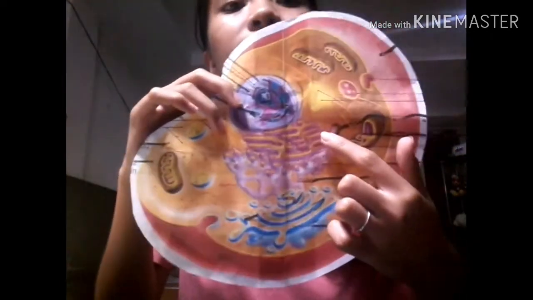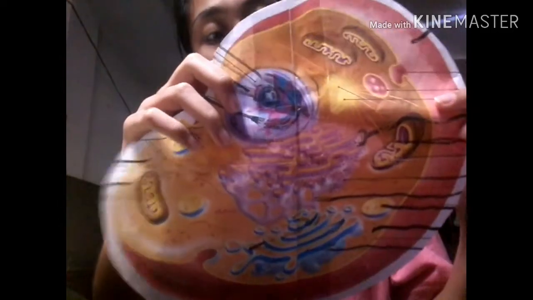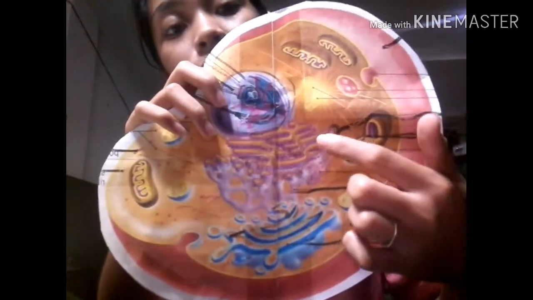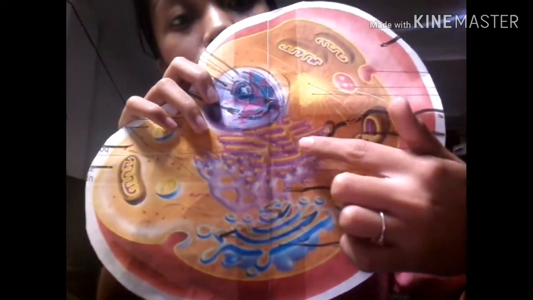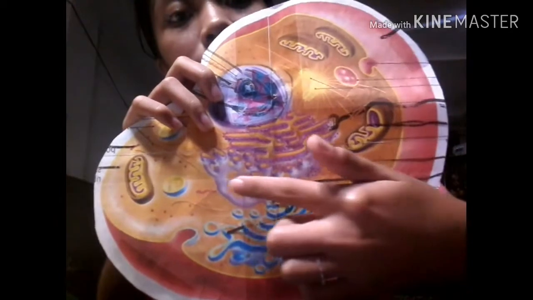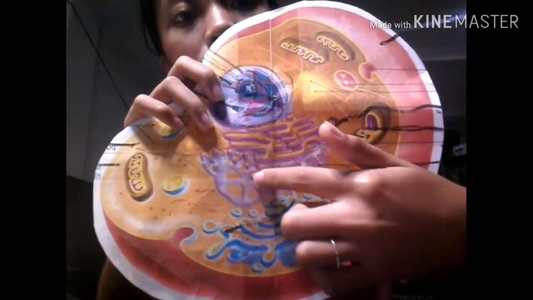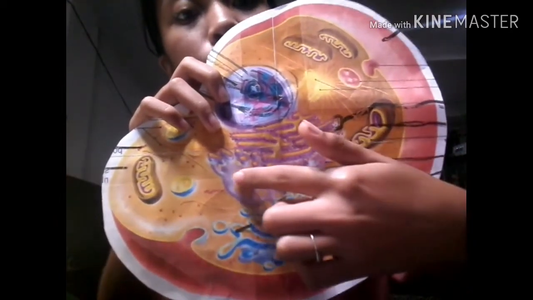So Golgi apparatus, here, I forgot to show you the illustration of rough ER and smooth ER. This is the rough ER, rough because it has the presence of ribosomes, and smooth endoplasmic reticulum because there is no presence of ribosomes. So the next is the Golgi apparatus. This is the Golgi apparatus.